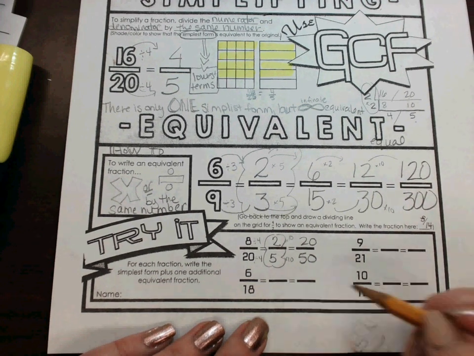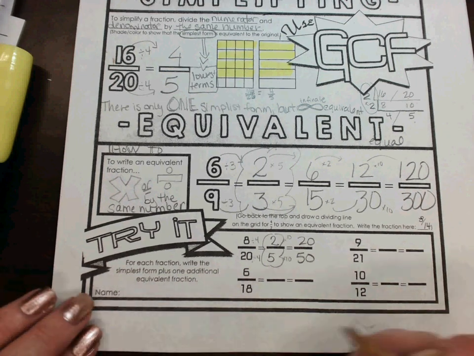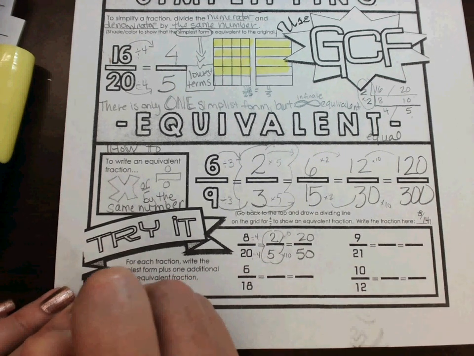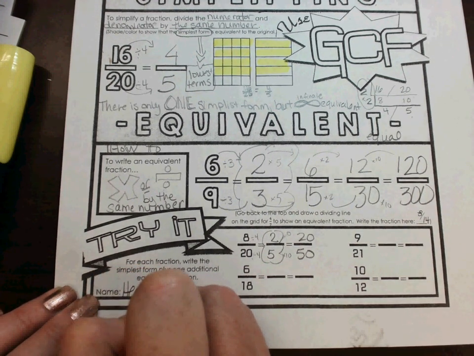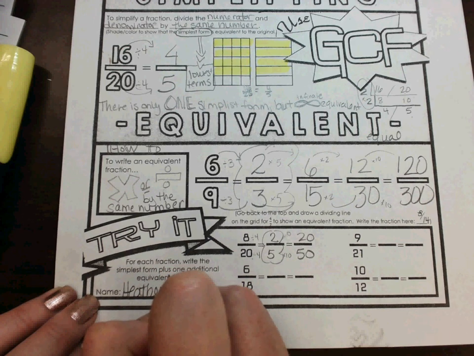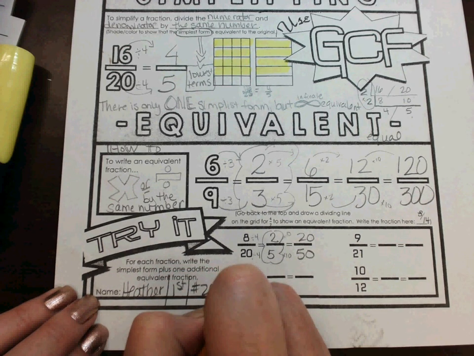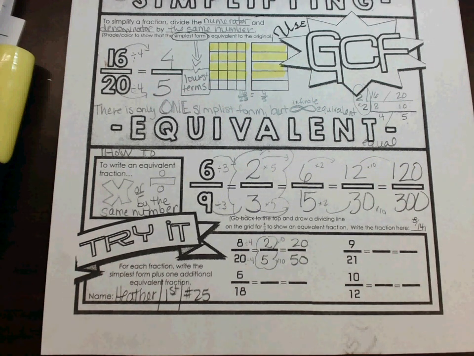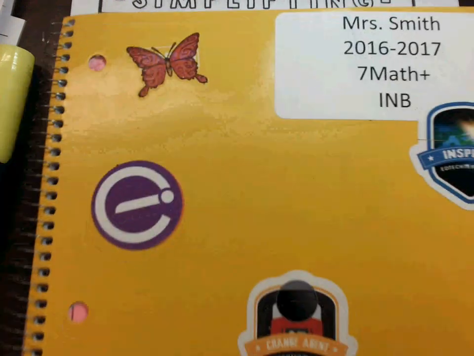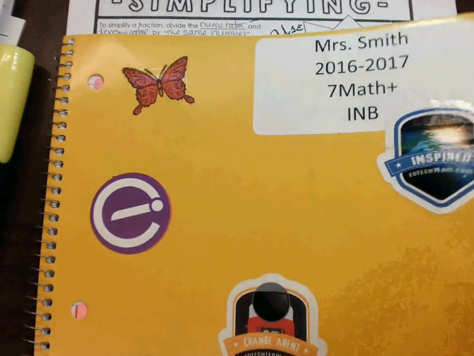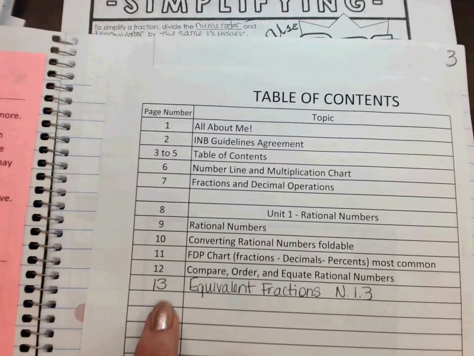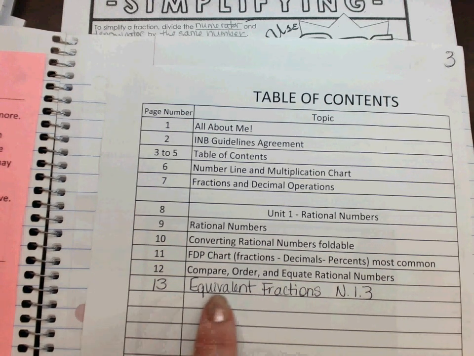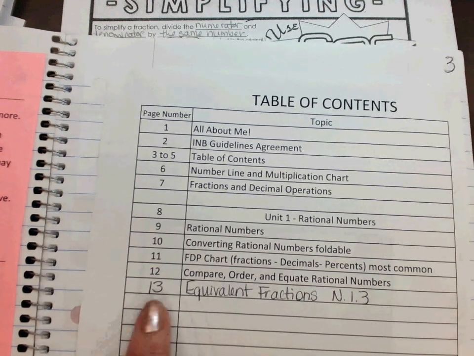I want you to go ahead and do the next 3 problems on your own. When you're finished, put your name, your hour, and your Chromebook number at the bottom. Then you'll need to get your interactive notebook. Once you have your interactive notebook, turn to your table of contents, and this will be the first time you have to write in your own.